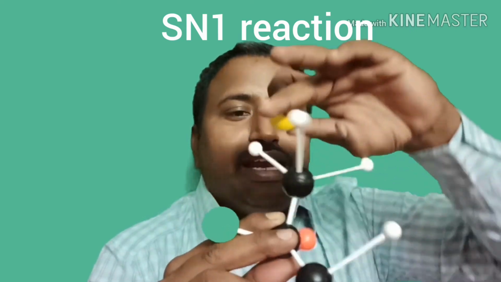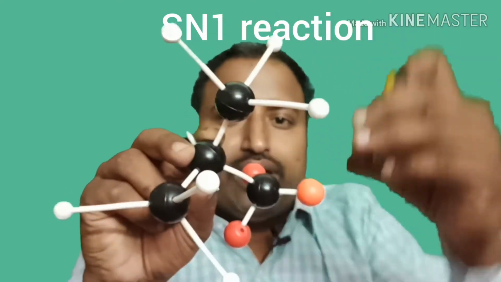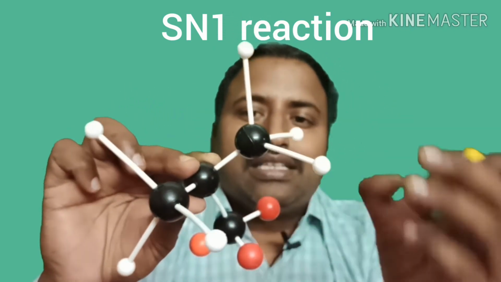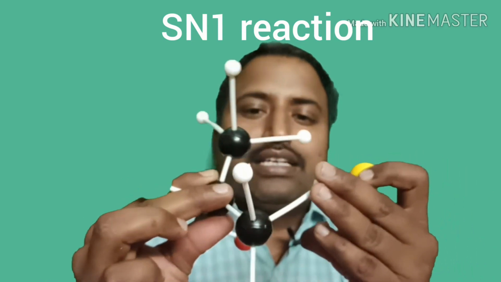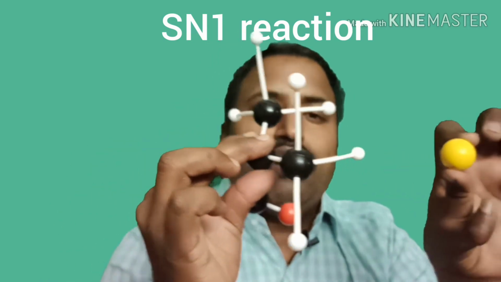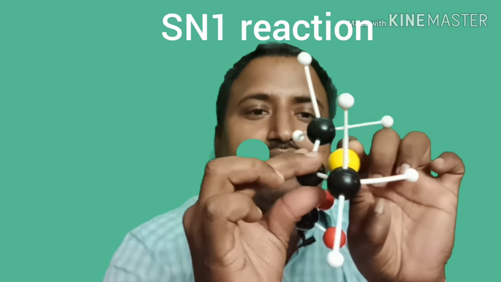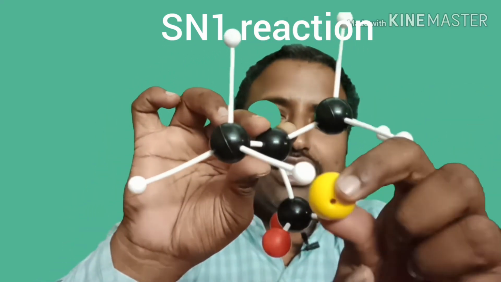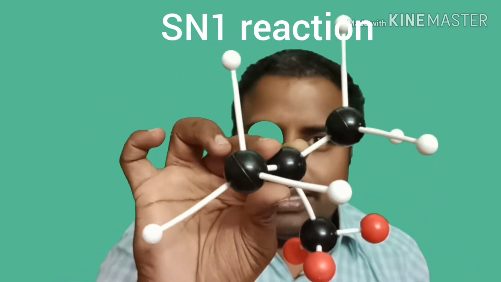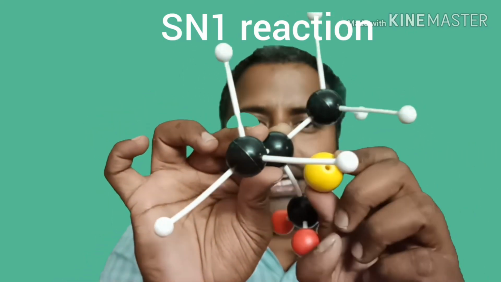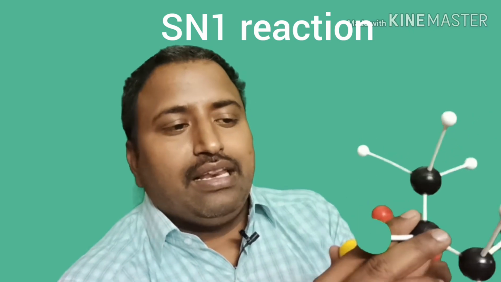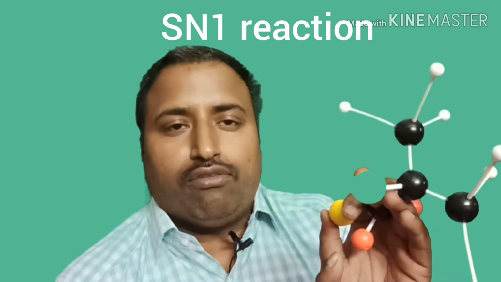So freely these groups can rotate. This can rotate, this can rotate, this can rotate. Like fans, these are under rotation, and it will always be crowded. You can't enter from the backside to the center. It is very crowded. You can't enter from the backside into the C plus. So it is difficult to attack from the backside. Then what can it do? It should wait aside until this breaks and gets off.